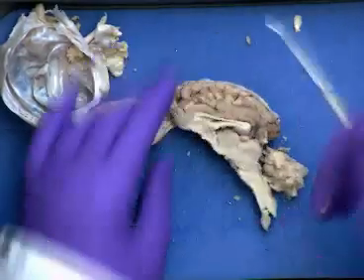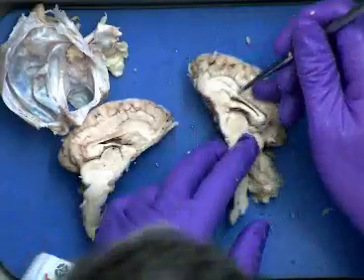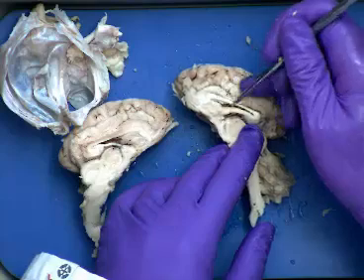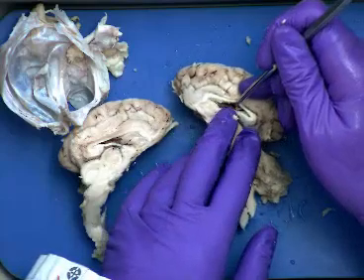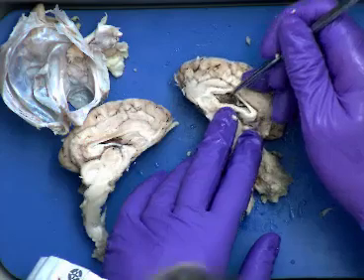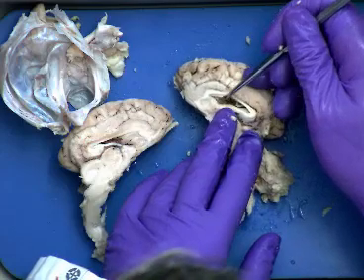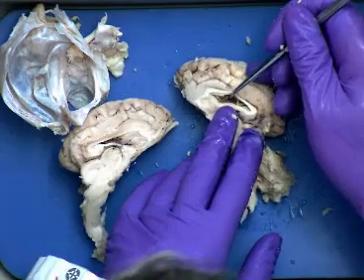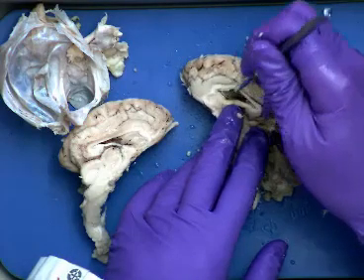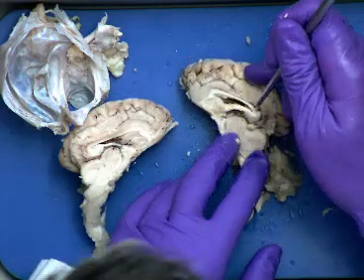Other things that we can see is this is our corpus callosum right there. In the sheep brain now, we can actually look into it. That's giving us a view into our lateral ventricles. And you can see some of the vasculature in there. That's some of the choroid plexus that we have right there. But it goes deep inside here, just like you saw in the ventricle model. So that's the corpus callosum.